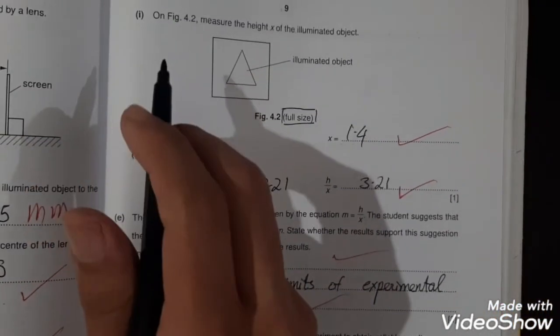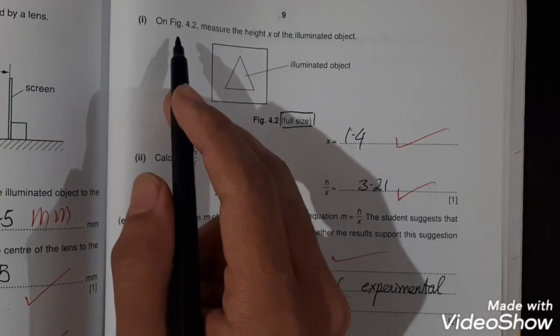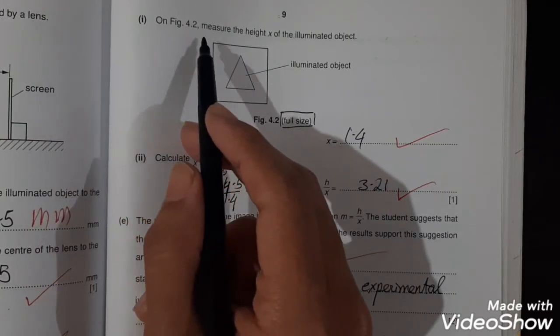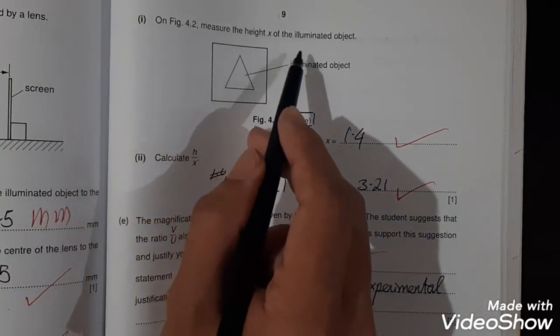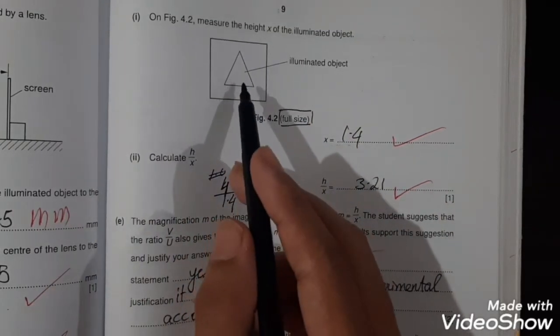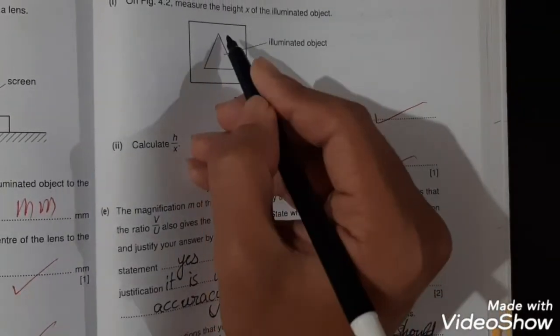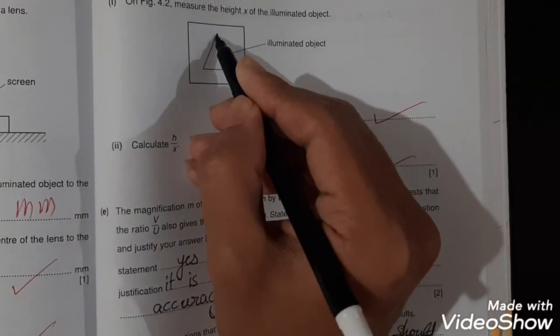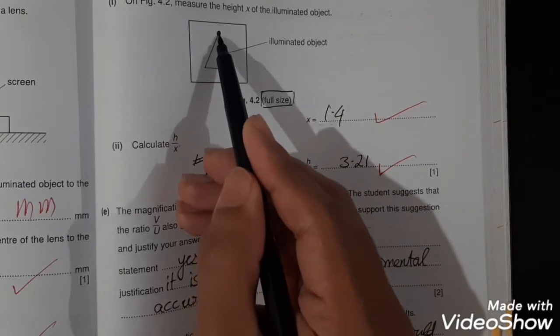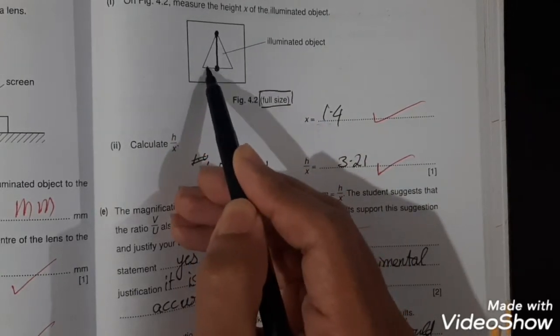Part 1 states: on figure 2.2, measure the height x of the illuminated object. So this is the first size and you have to measure the height. What we will do is measure from the top point to the bottom line in the middle, not over here or here.